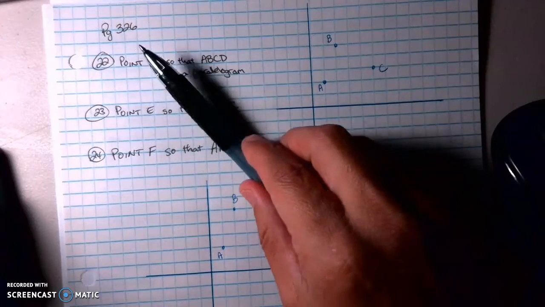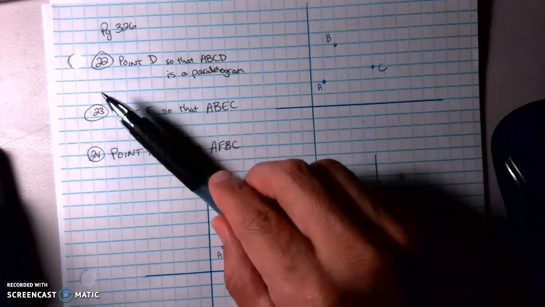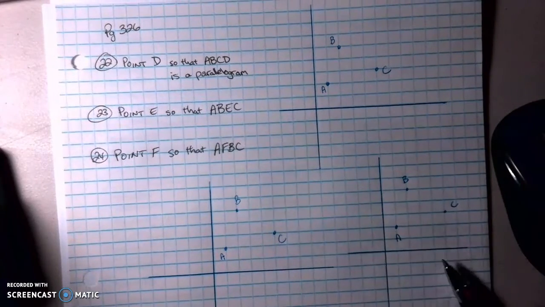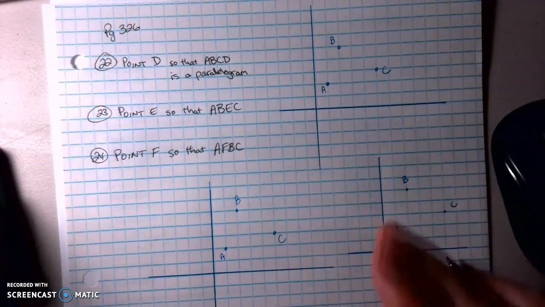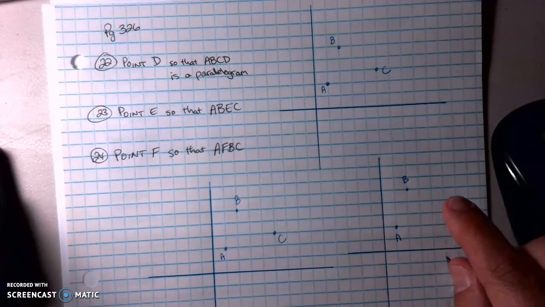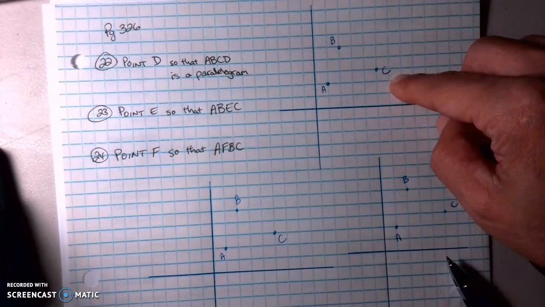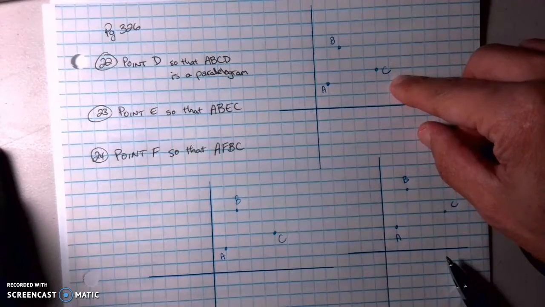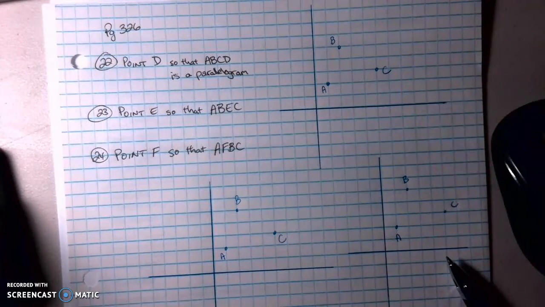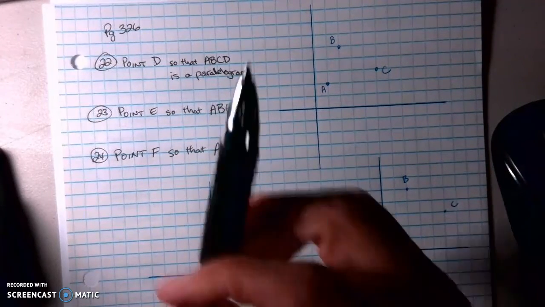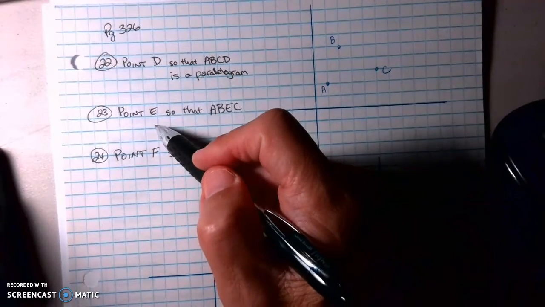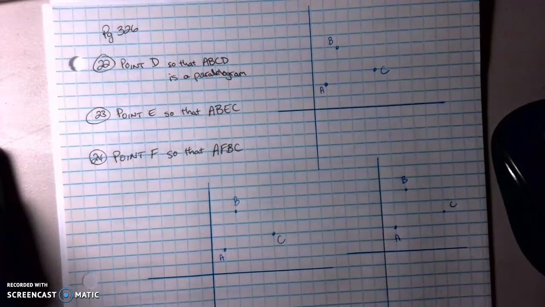Okay, we're looking at page 326, 22 to 24 here. There's some graph paper involved. I'm just reading from the book here: coordinate graph. Given points A, B, and C in the coordinate plane as shown, find the fourth point described below. So they're going to give you one more point, and then you're going to create a parallelogram. For 22, figure out point D, for 23, point E, 24, point F.